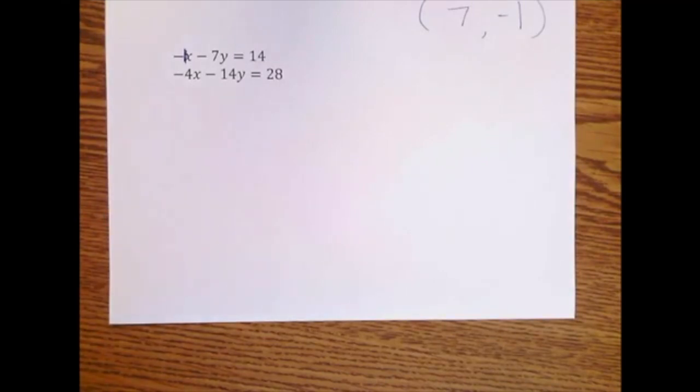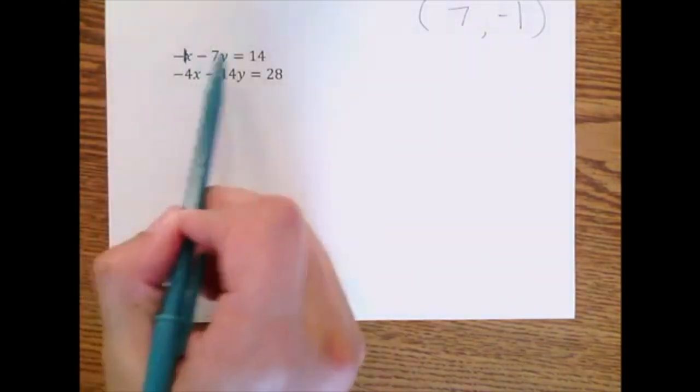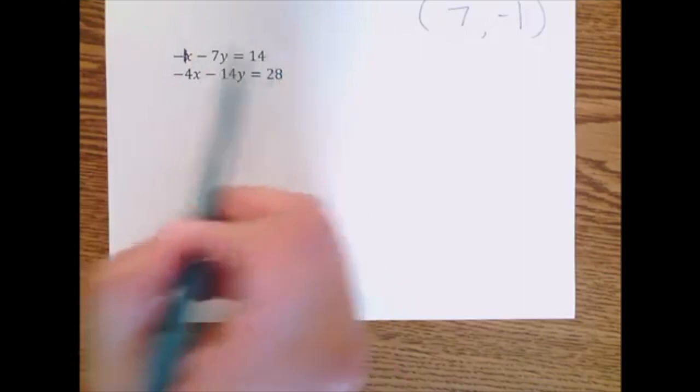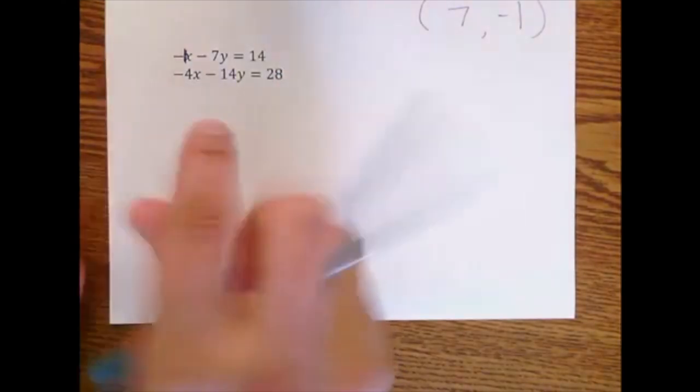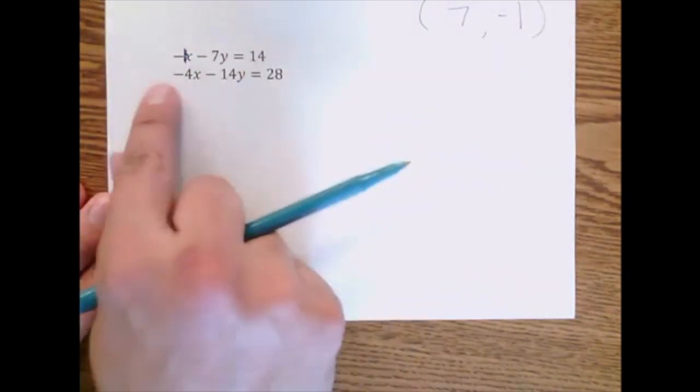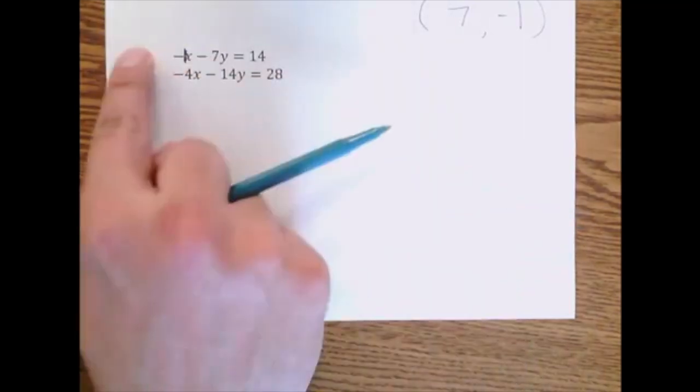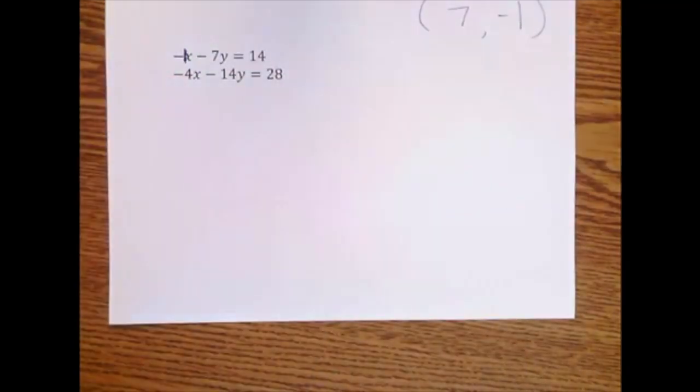So what we're going to have to do is use a little bit of multiplication here. We're going to either change one of my equations, or we could even change both of them. So I'm either going to multiply the top, I can multiply the bottom, or you could even multiply both if you want to.